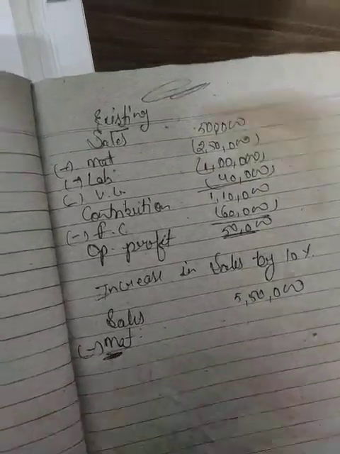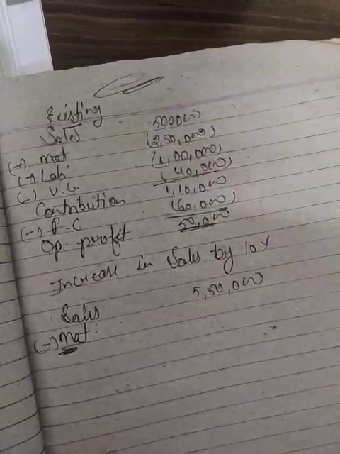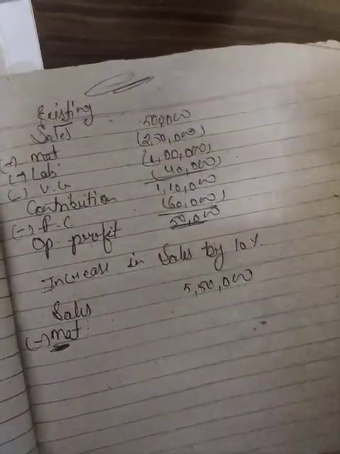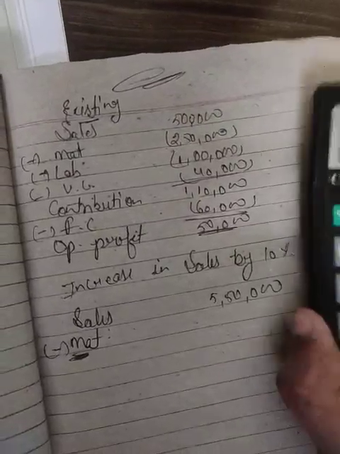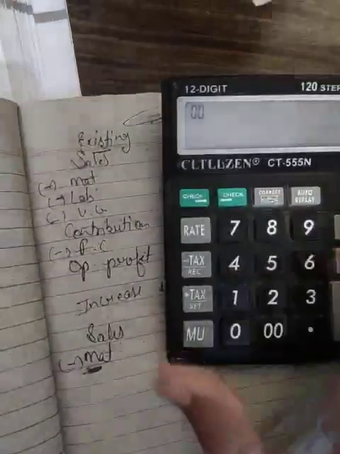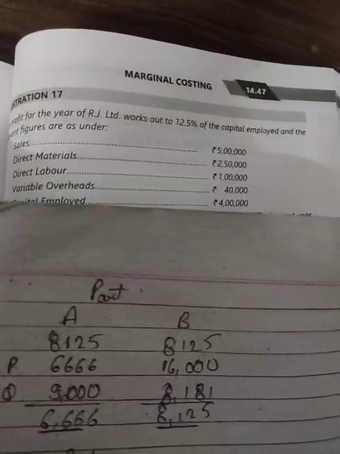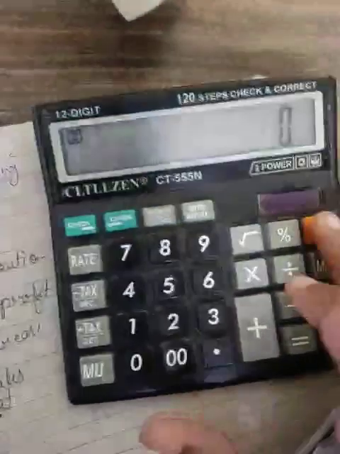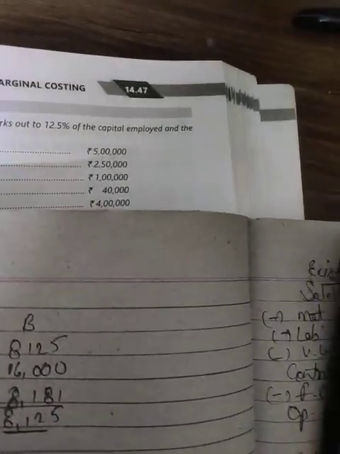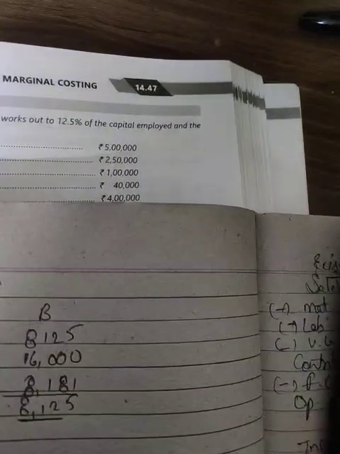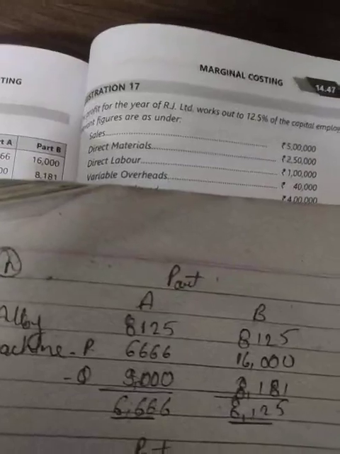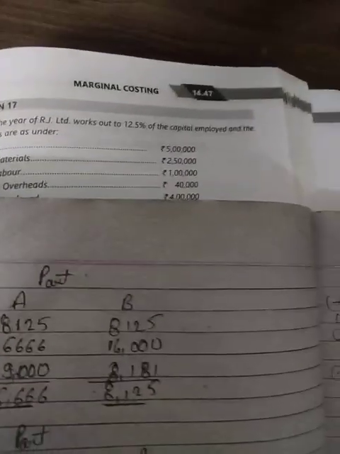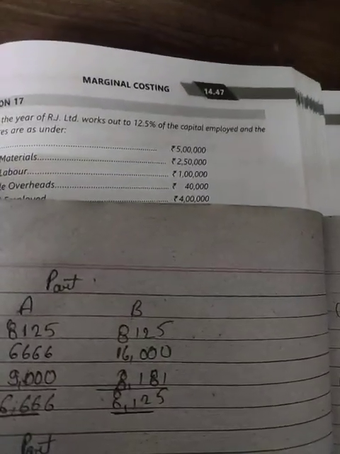What about the material cost? If the volume of sales has been increased by 5,000 units, if we are relying on that hypothetical scenario of mine, then this means that our variable cost will also increase. If the sales have been increased by 10%, then material, labor and overheads will also increase by the same proportionate percentage, which is 10%.